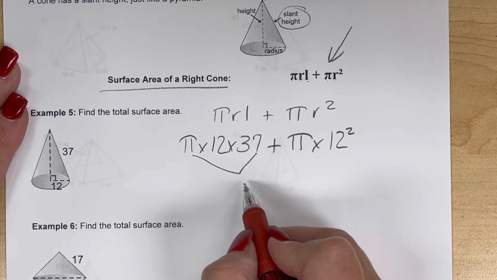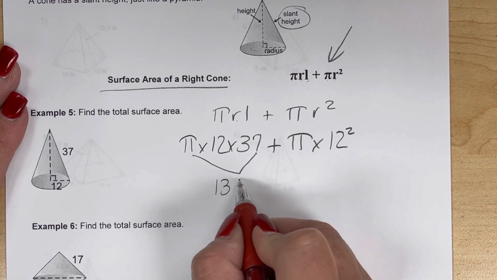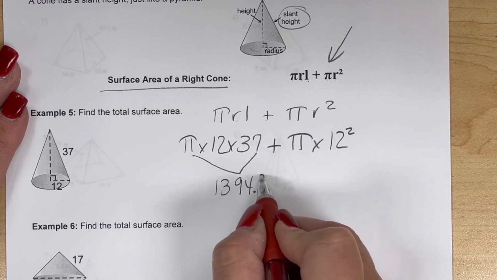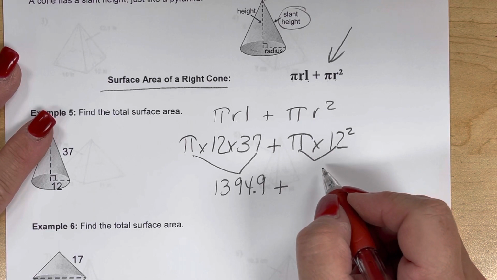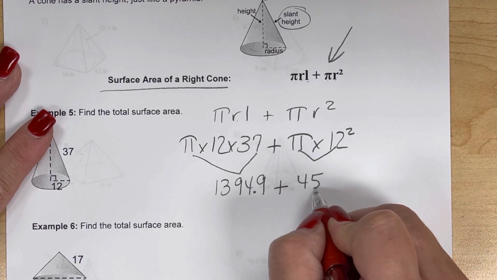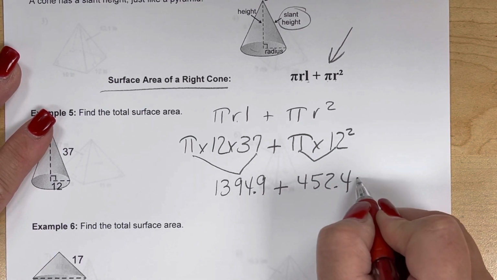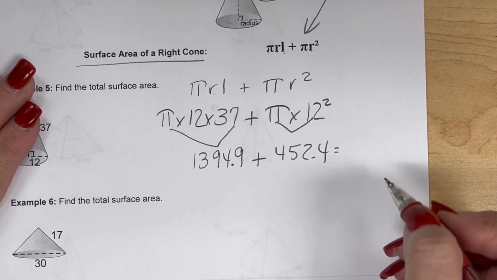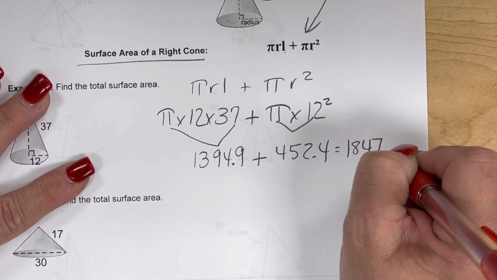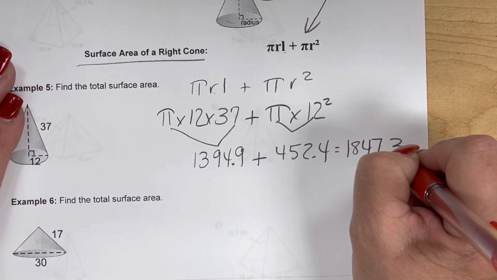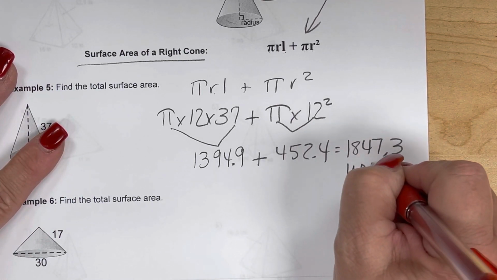Multiply these and round. You get 1394.9 plus pi times 12 squared, which is 452.4. Add those two together and you get 1847.3 square units.